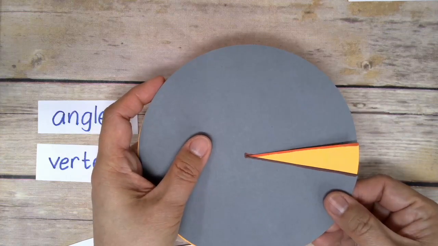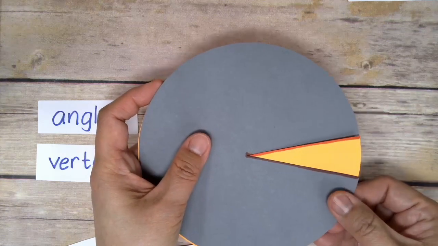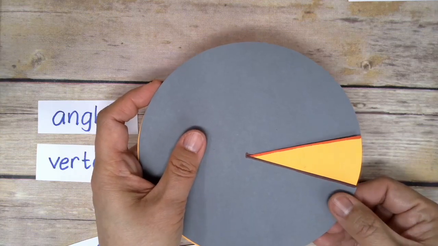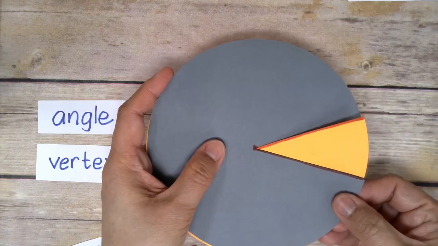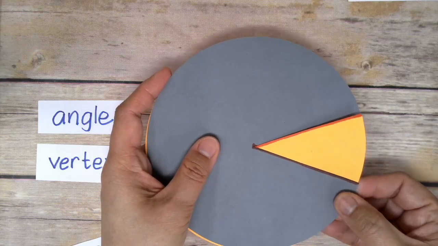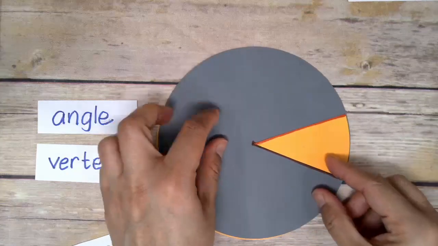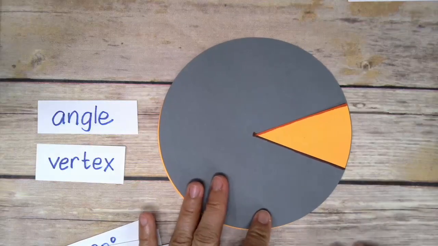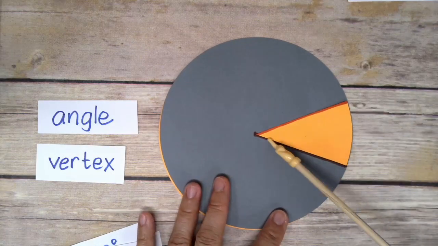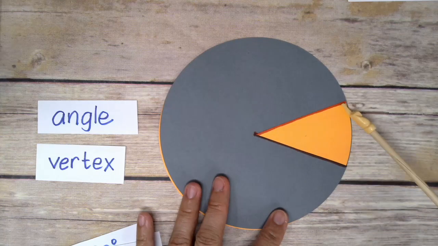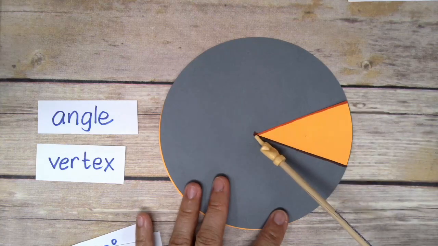begins to appear, and the size or portion of the orange circle that is showing gets bigger and bigger. Let's stop there so that we can discuss the shape. As you can see, we have rotated this line segment about this fixed point.